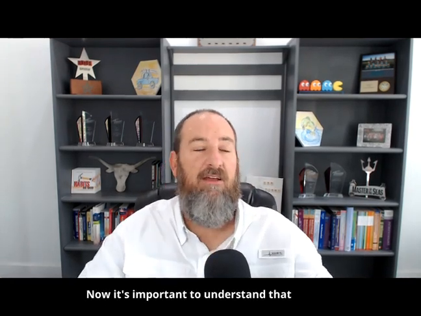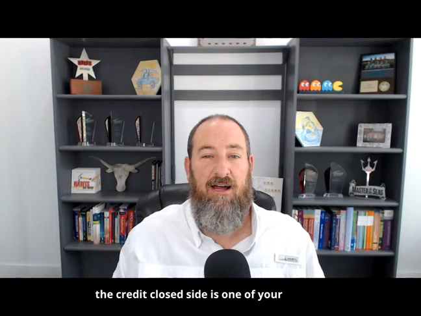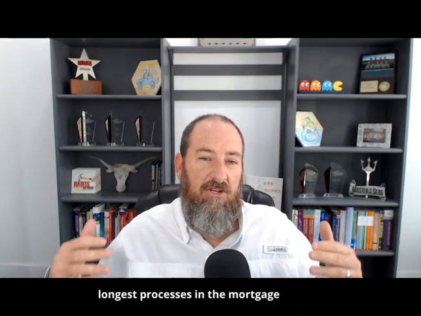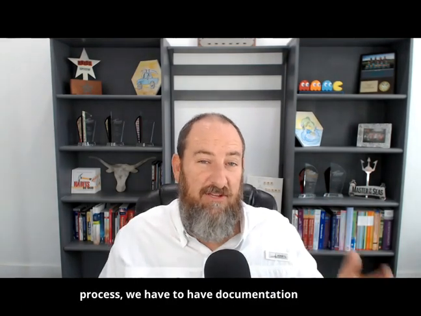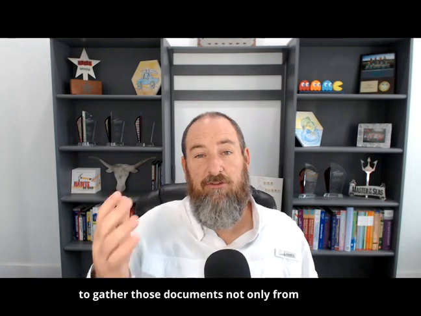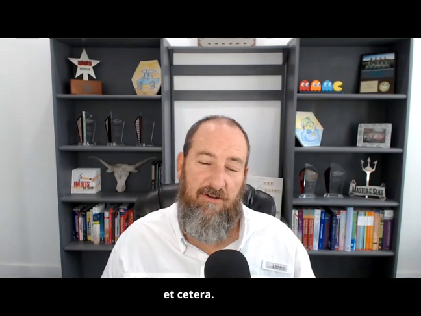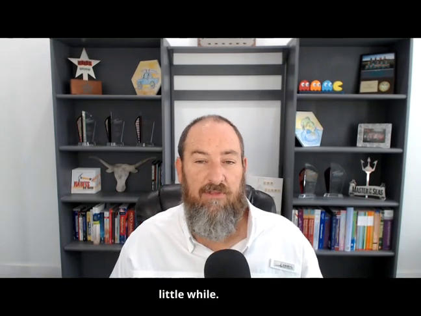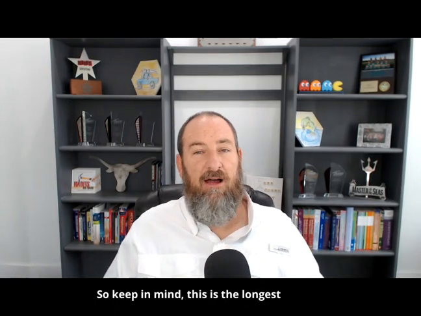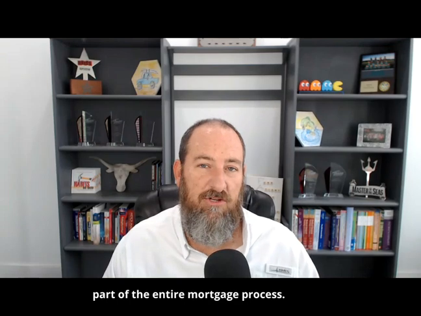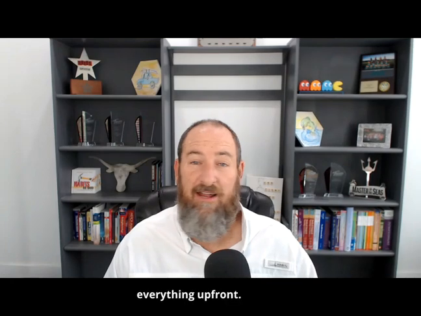Now, it's important to understand that this approval process, the conditional side and the clear to close side, is one of your longest processes in the mortgage transaction. In the very beginning, we have to gather documents not only from you as the borrower, but from independent third parties like title, appraisals, surveyors, etc. Sometimes that can drag on for a little while. Once we get past these approval processes, it goes very quickly again. So keep in mind, this is the longest part of the entire mortgage process. Plan accordingly, ask questions, and make sure you provide everything up front.